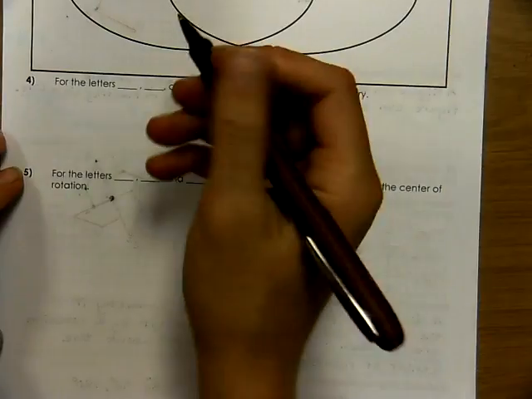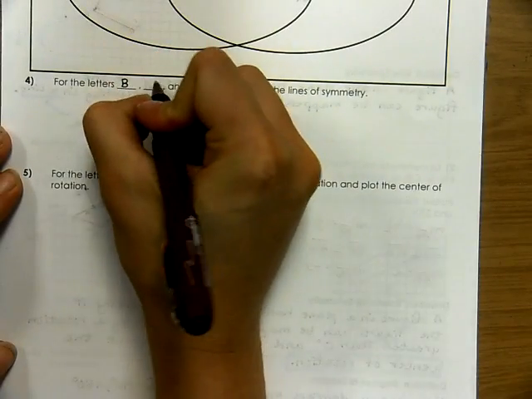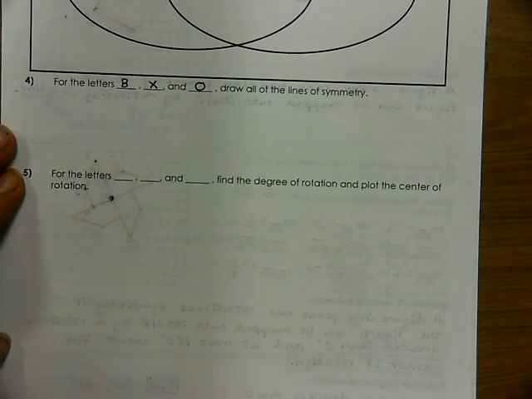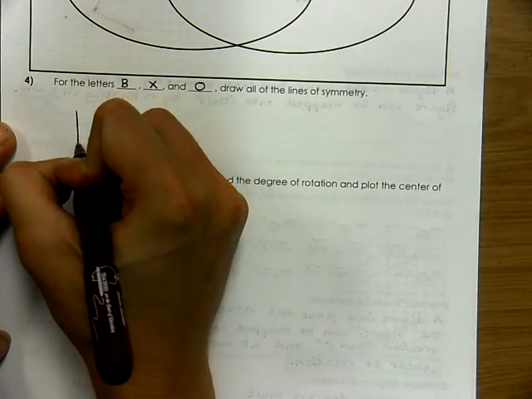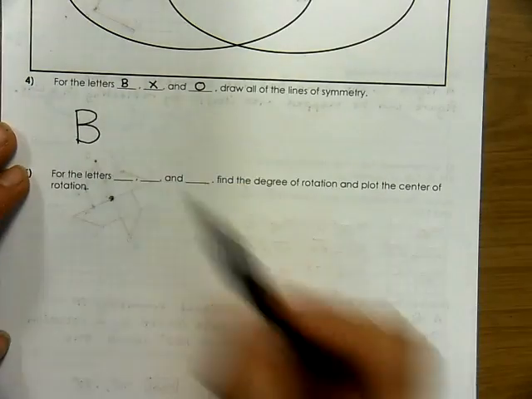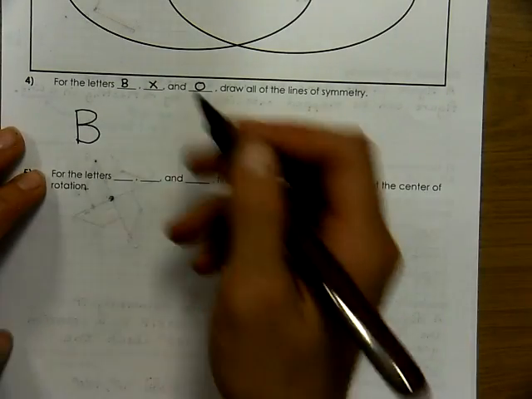For example 4, for the letters B, X, and O, I want you to draw all the lines of symmetry. For the letter B, because we said it's going to have line symmetry, I want the humps to be the same. So imagine that those are the same. I know I don't do a great job of drawing it.